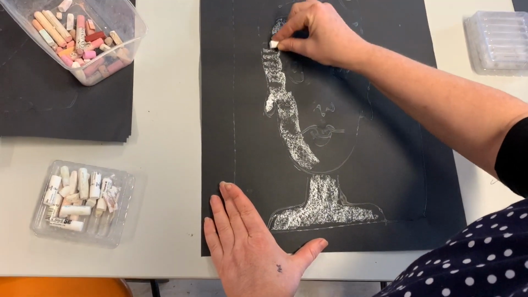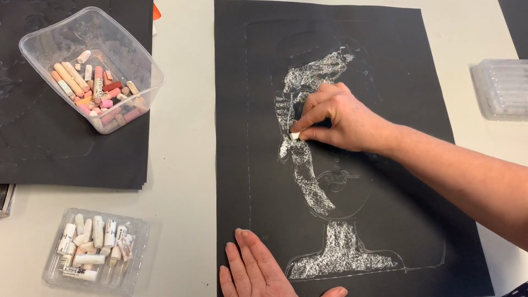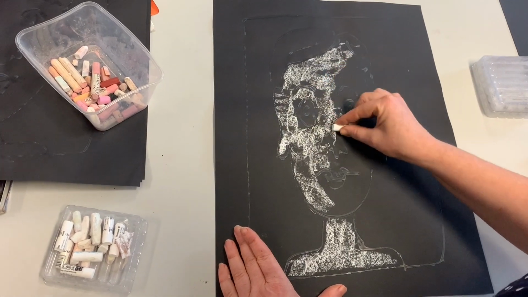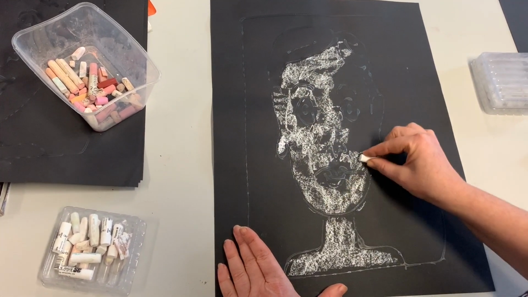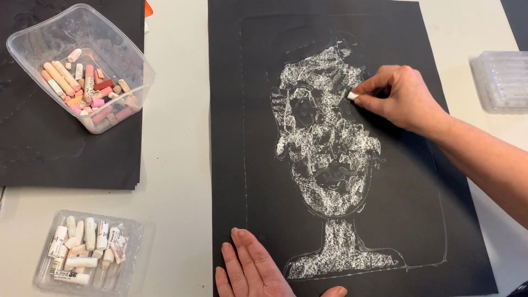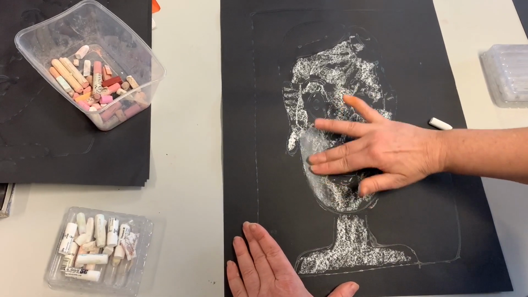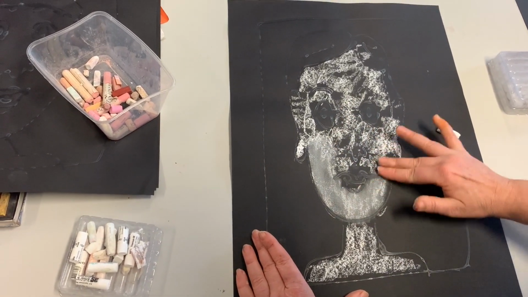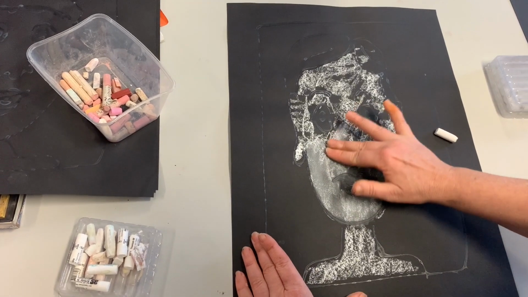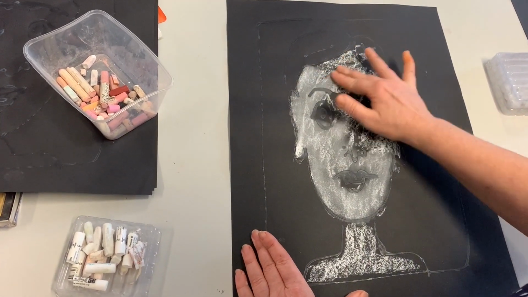Now, I am not pressing very hard and I'm not leaving a lot of line work, but I am going over all my skin area. I'm not doing my lips or my eyes yet. You really need to work the blending part of this in. Looks like it's something scary. Looks like he's put on a face mask.